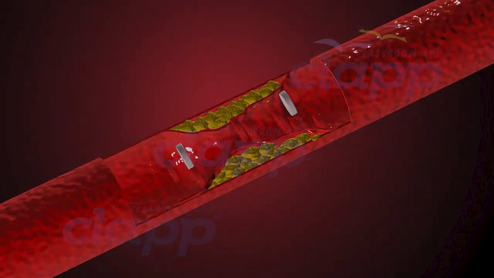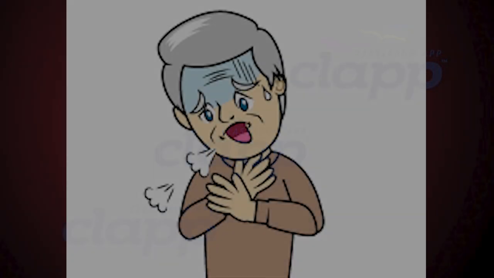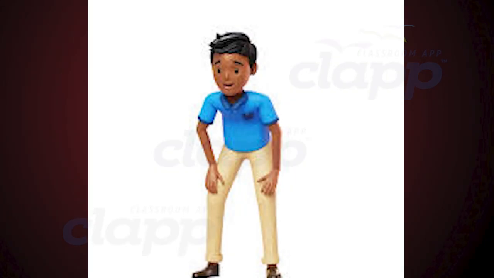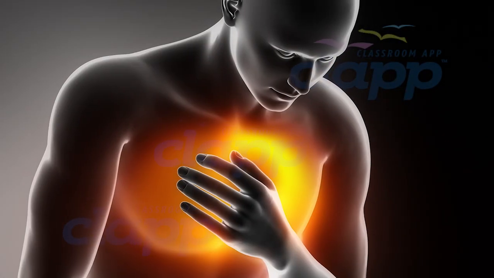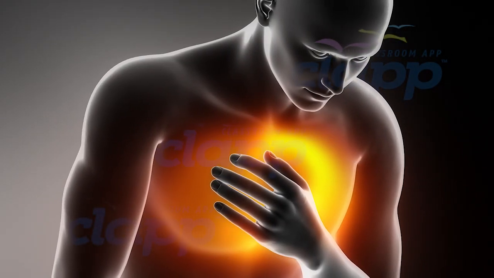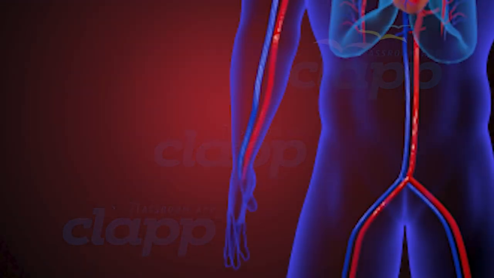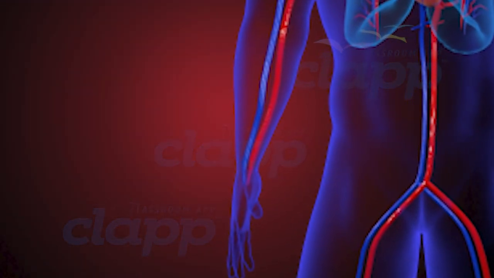Symptoms of blocked arteries may include chest pain, shortness of breath, and fatigue. If left untreated, it can lead to severe heart problems. Now, let's explore how angioplasty works.